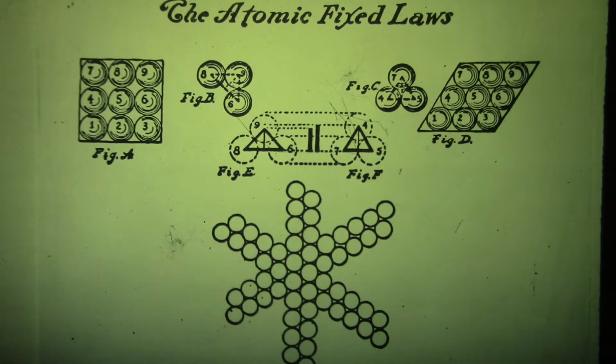The grouping in figure A is the formation of a liquid, whereas the grouping in figure D is the formation of ice. Thus we see the operation of the law of the triangle going from liquids to solids.